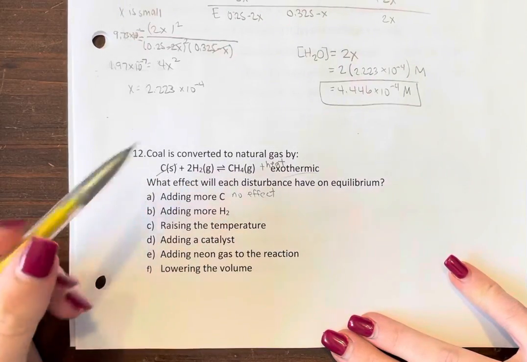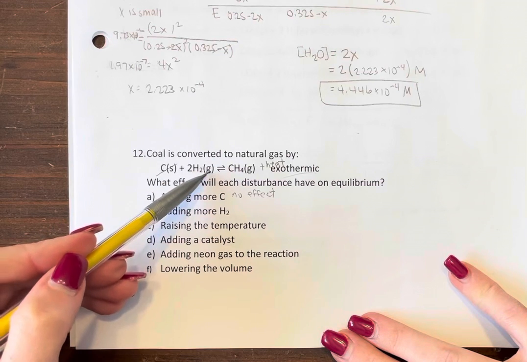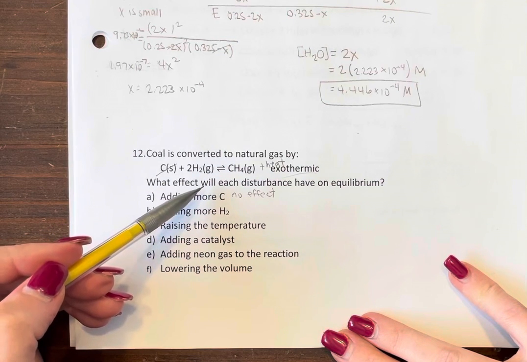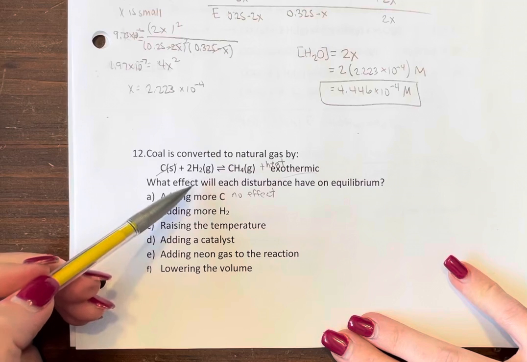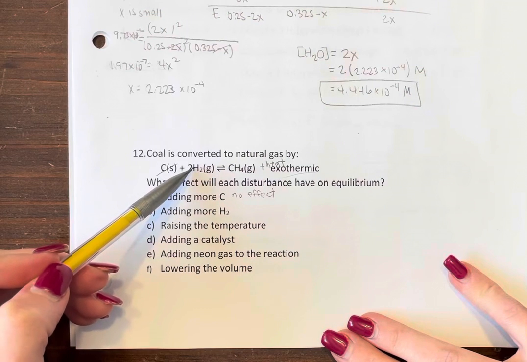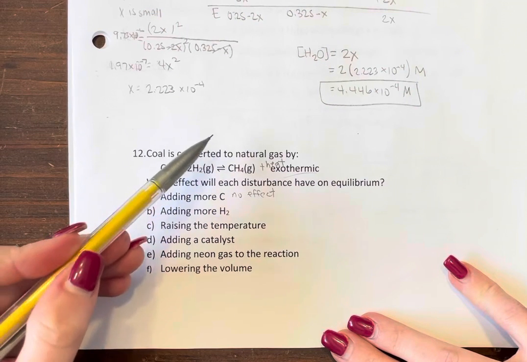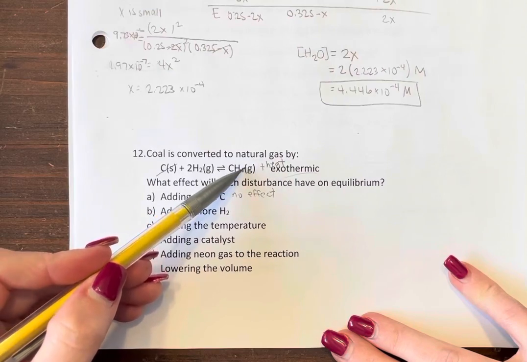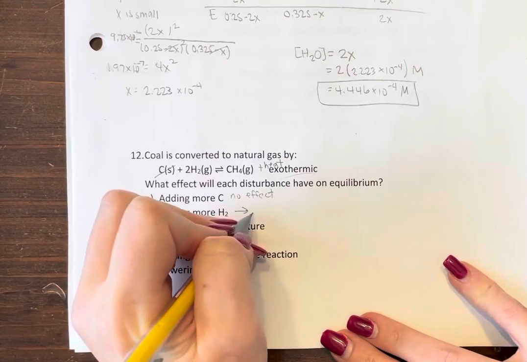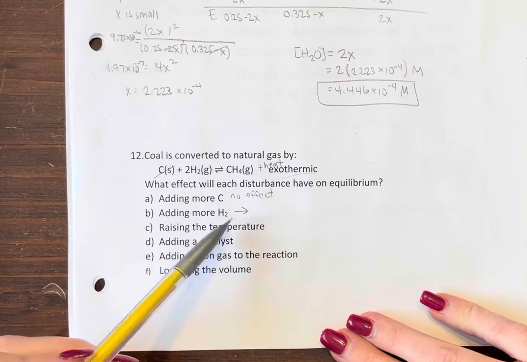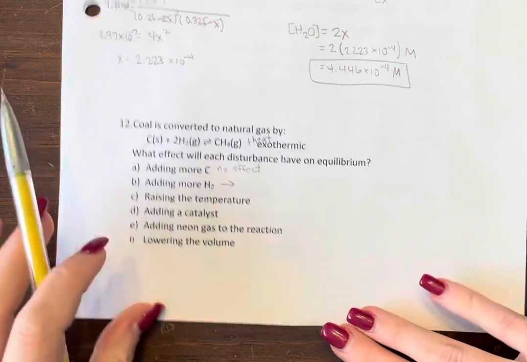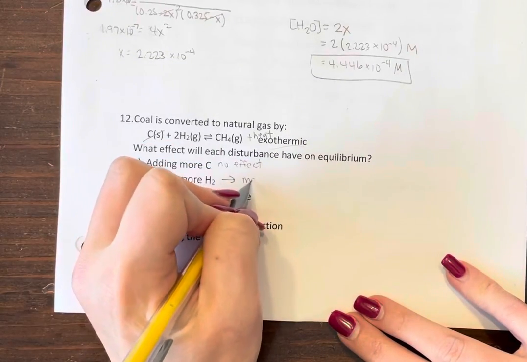Add more H2. H2 is a reactant that matters in equilibrium. So when we add more reactant, we need to make more products. So the reaction is going to go to the right. So you want to make more products, or you can say make products.